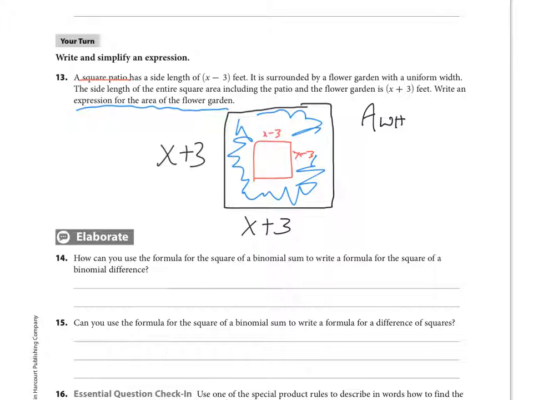The area of the whole thing is equal to the area of what? The patio plus the area of the garden. If I take the patio portion and the garden portion and add those together, that gives me the area of the whole picture. Okay, that's what we mean by finding the A-whole. So I can find the area of the whole thing. How do I find that? By using x plus 3 squared, length times width.